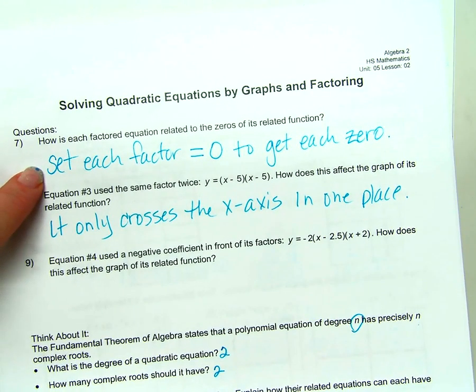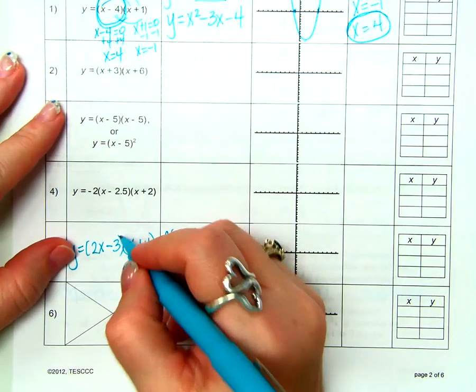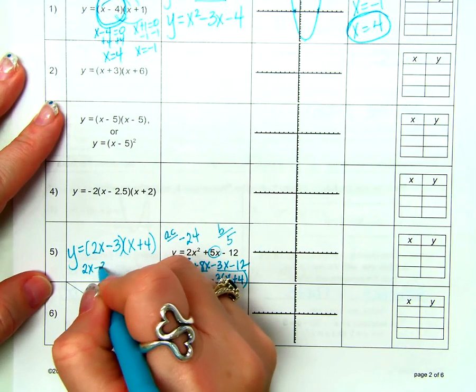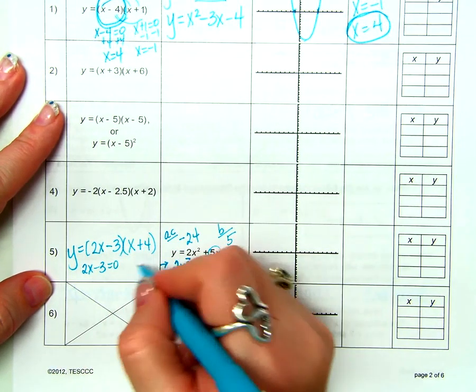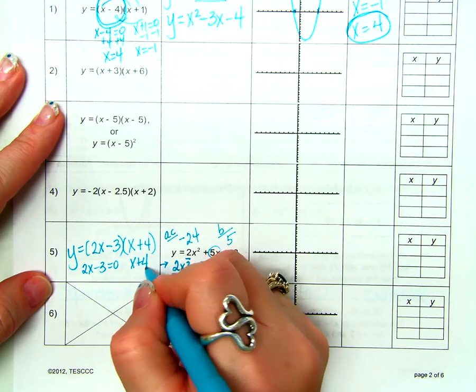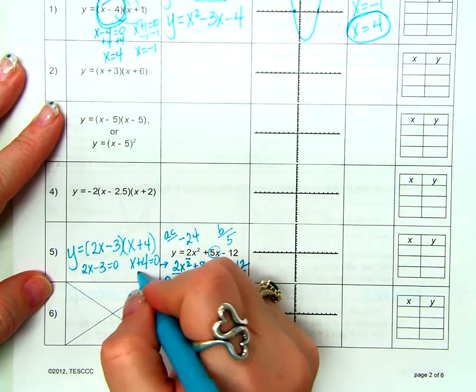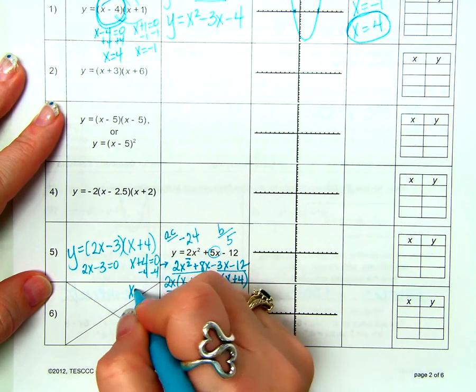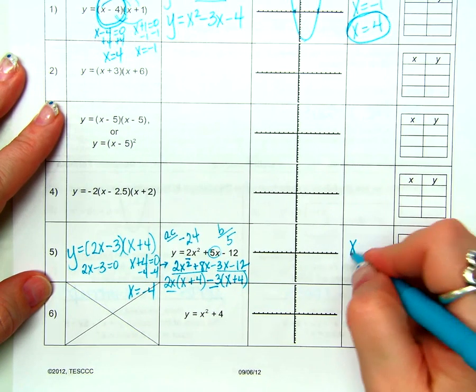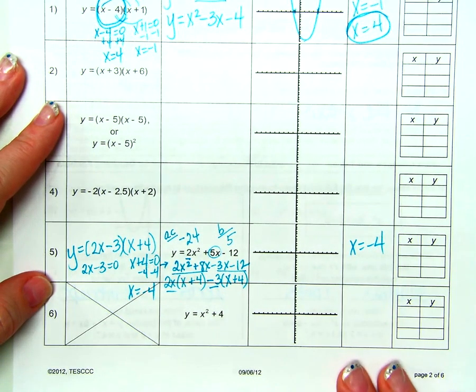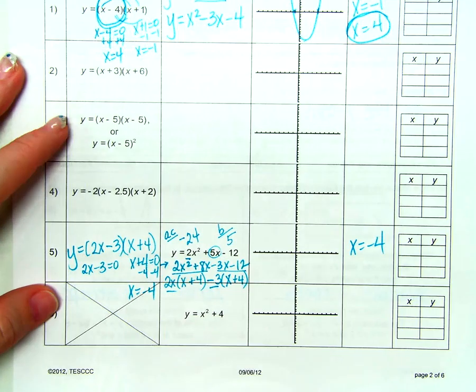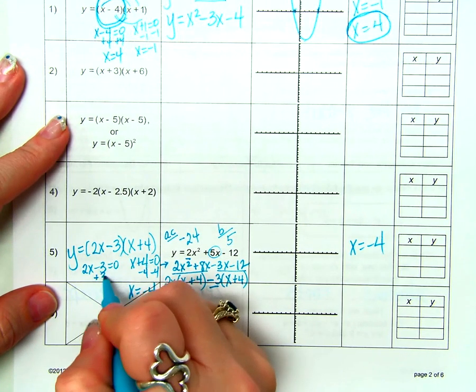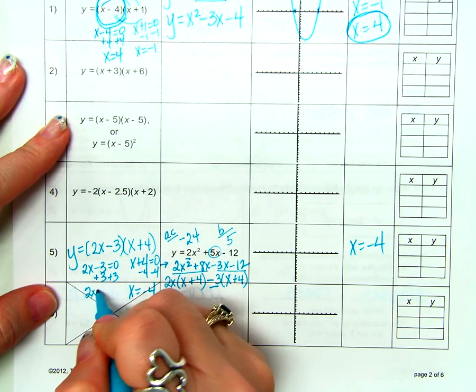What did I say we had to do? Set each factor equal to 0. So if I set this factor equal to 0, 2x minus 3 equals 0. If I set this factor equal to 0, x plus 4 equals 0. Here I subtract 4, I get x equals negative 4. You guys called that one, you told me that one right. Here I set this equal to 0, I add 3 to both sides, but I'm not done yet.